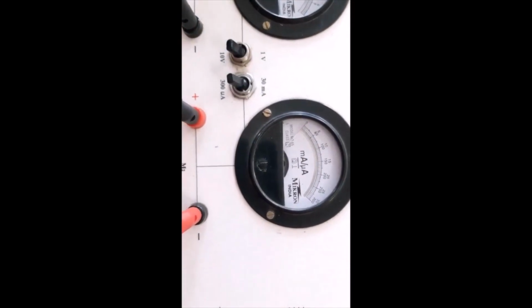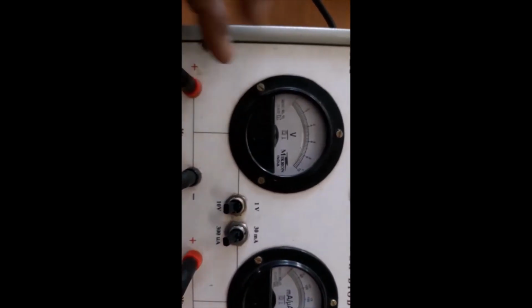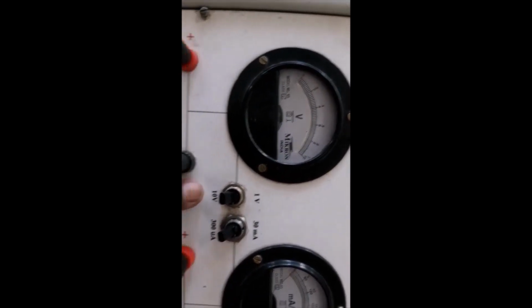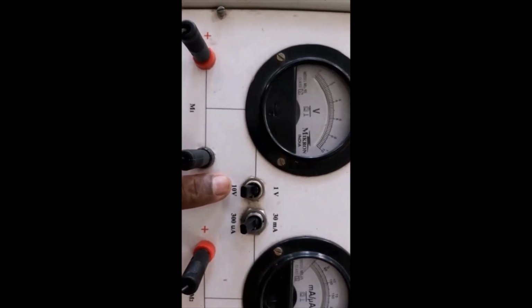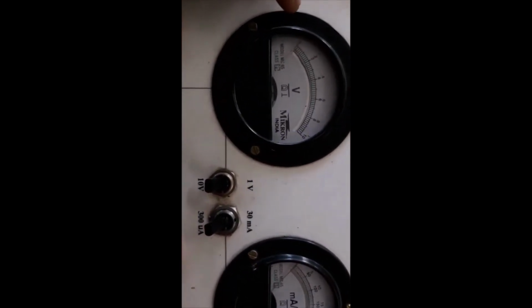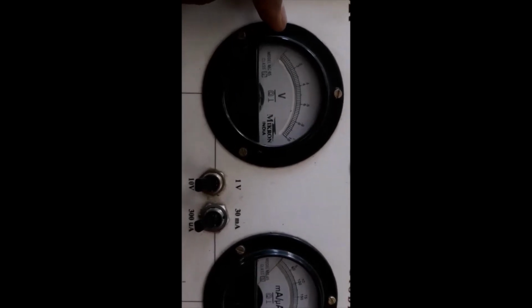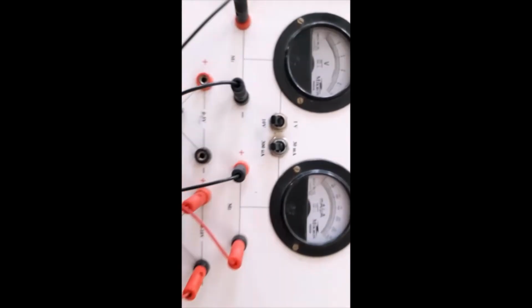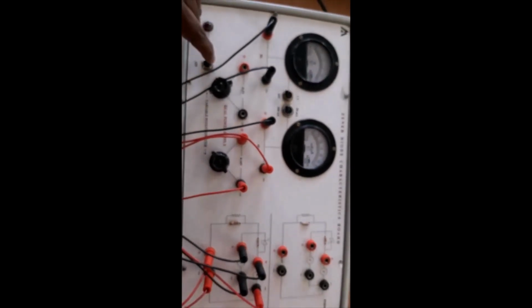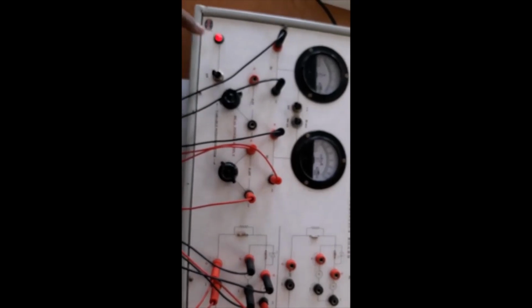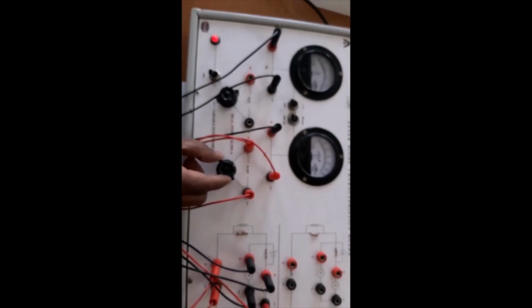And coming to the voltmeter also, we switch it down to the 10 volts range. As we have switched it to the 10 volts range, you need to take the readings from the lower scale, because the lower scale is from 0, 2, 4, 6, 8 and 10 volts. So I now switch on the power supply. Here I am getting power and I need to change this.